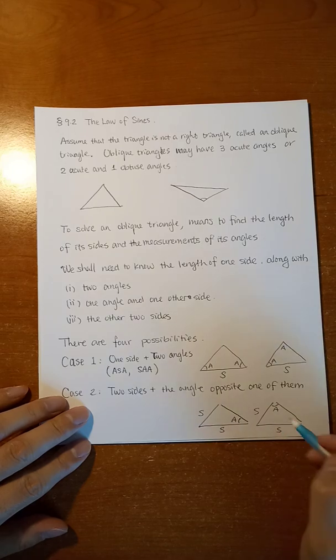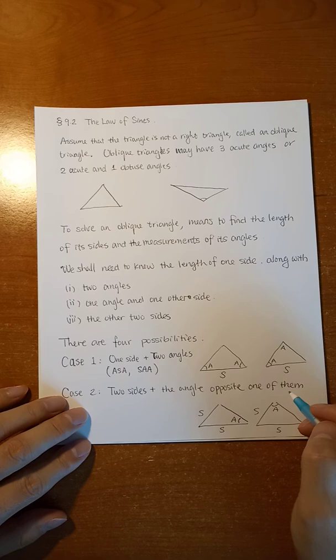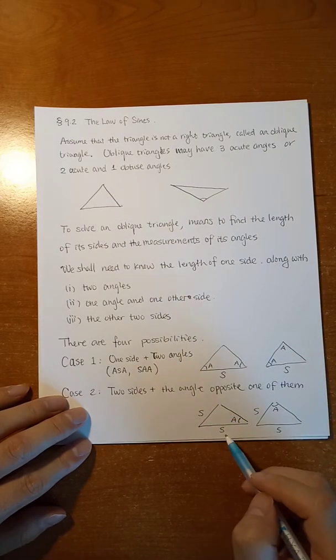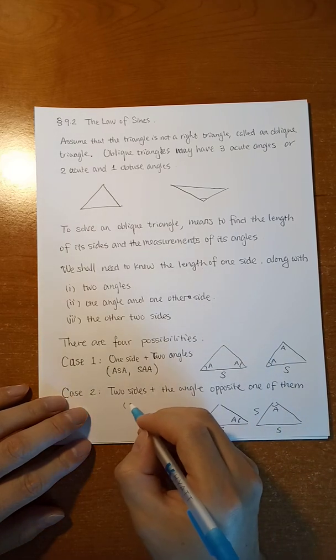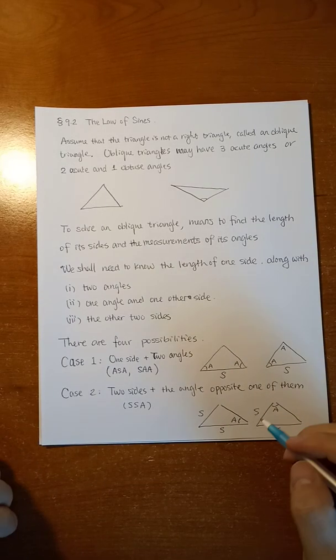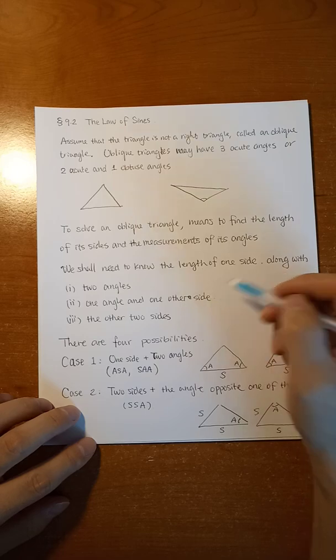So opposite one of them. Either way, you can read it as SSA. So this is a case of the second situation.